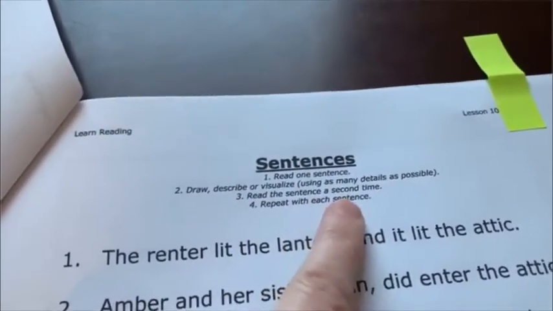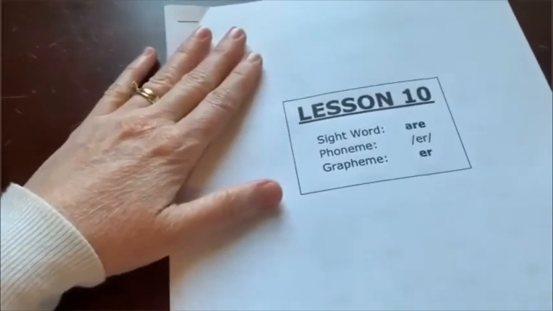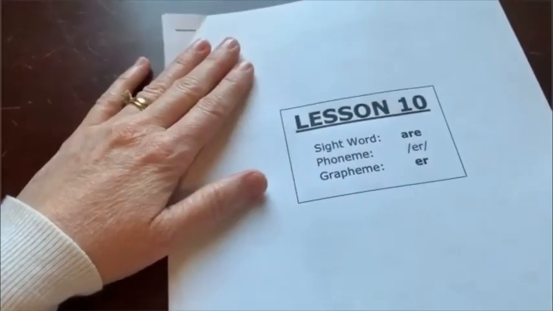And then the most important part of this is step 3. Read the sentence a second time. This next page is where they can draw if they want to draw what's happening in these sentences. There's a couple of pages with boxes, and then that's it. So that's what lesson 10 looks like. That's what the first 1 to 10 lessons look like.